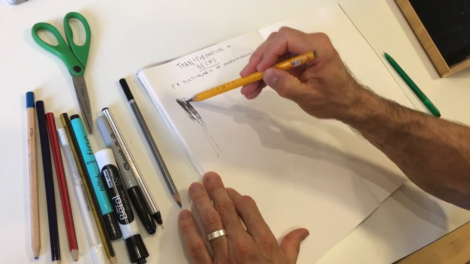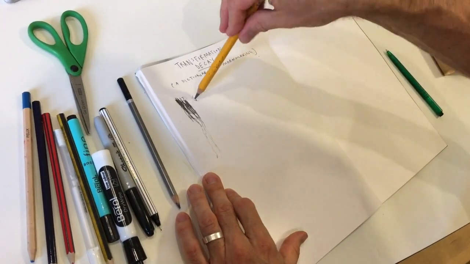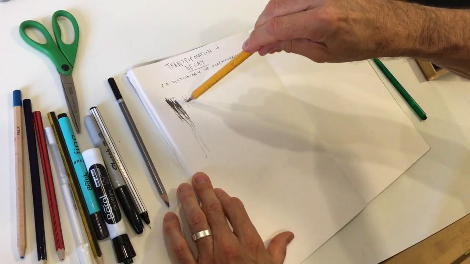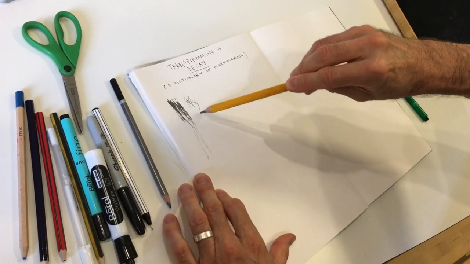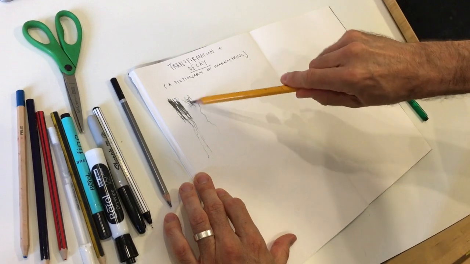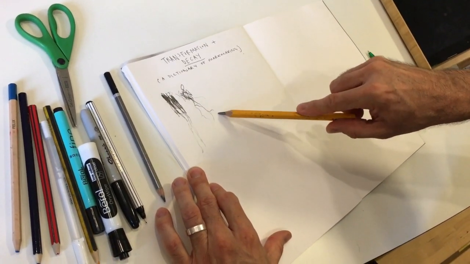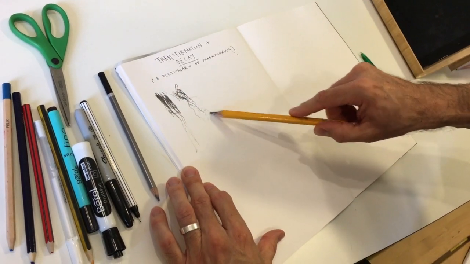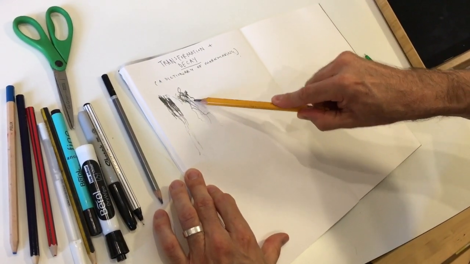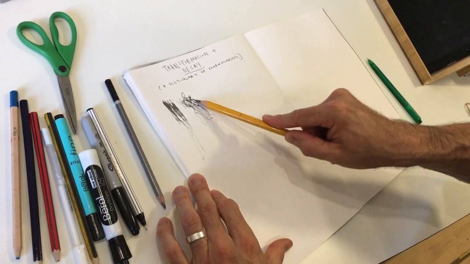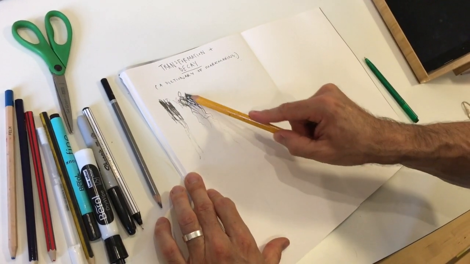I might try that again, but change the way in which I hold the pencil, so deliberately alter the control that I have over it to get it to do something different. And this idea of altering the weight of my mark making, this is quite important.